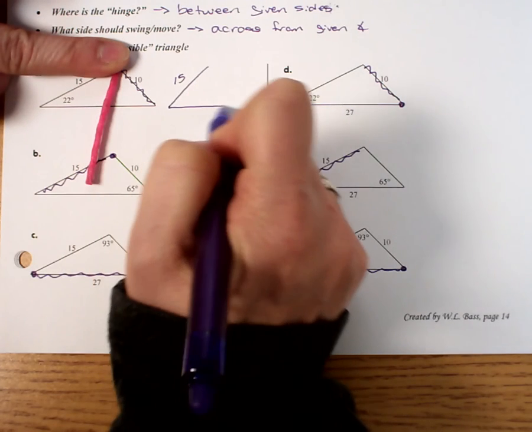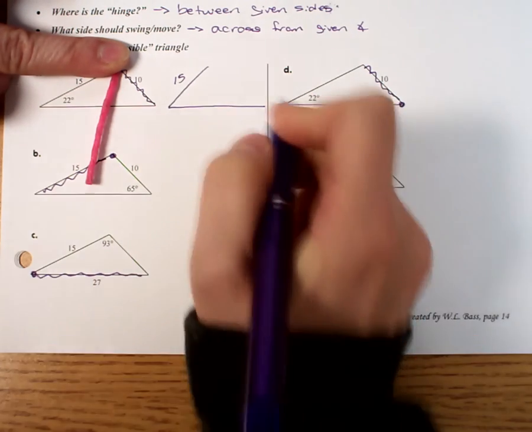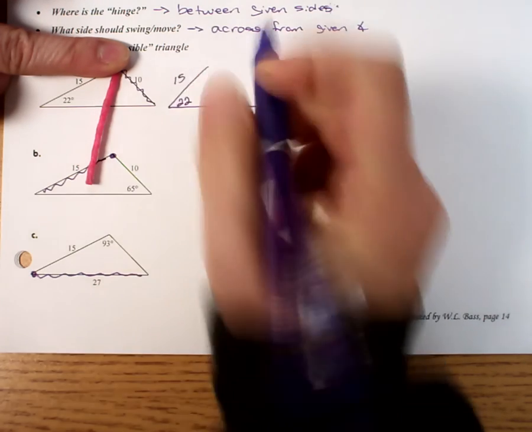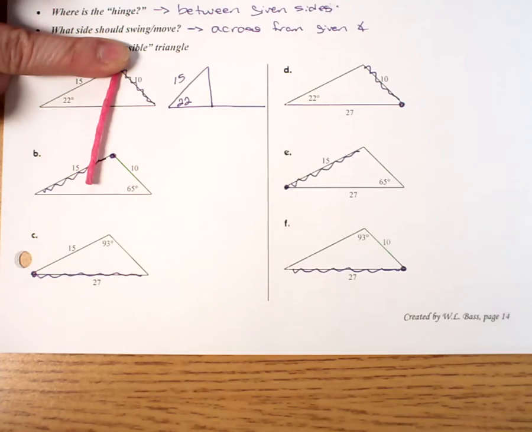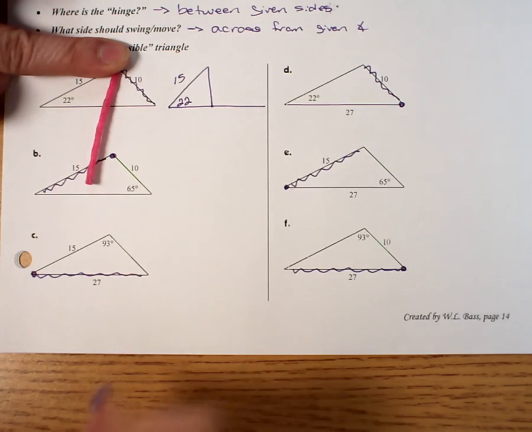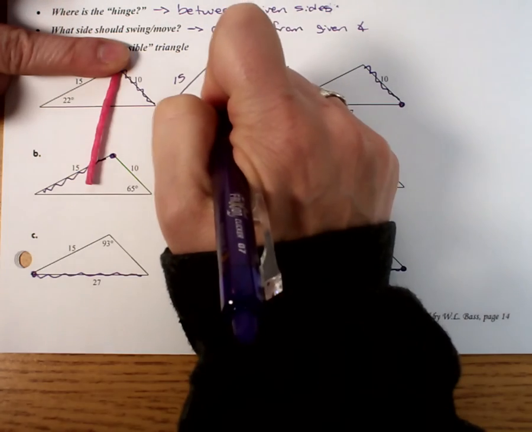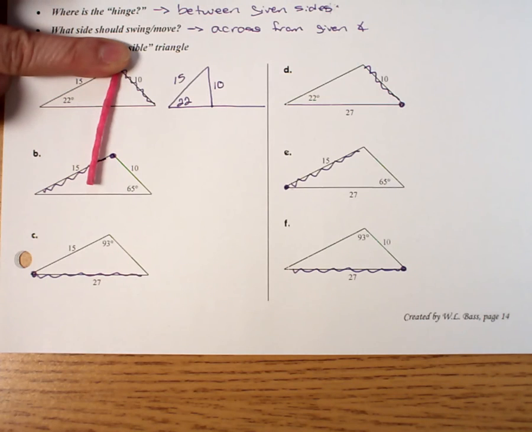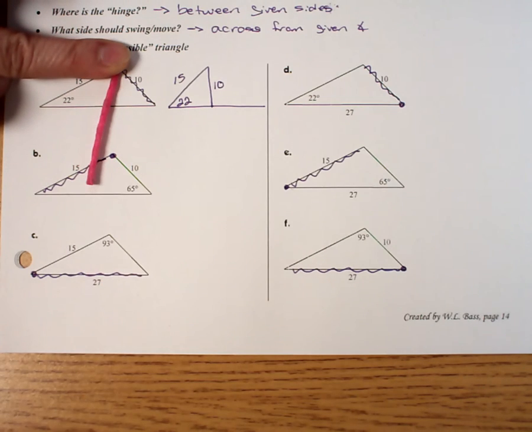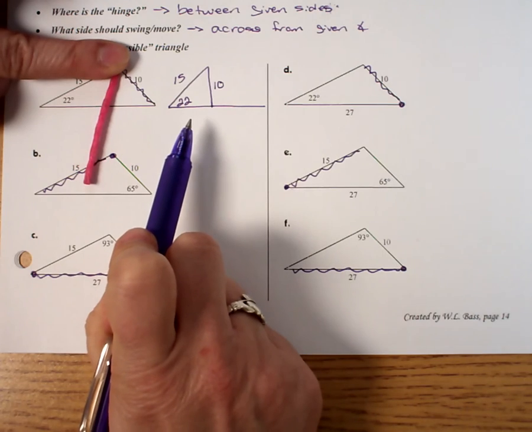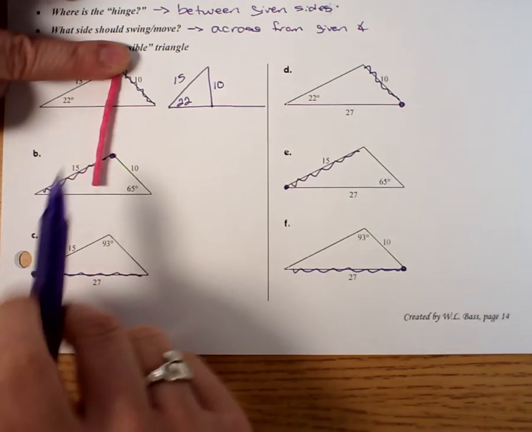So I'm going to redraw this and let it go really long. Then I draw the wiki stick straight down. This is not to scale and that's perfectly fine. I know it's created an isosceles triangle, so I put a 10 on it. This would be my potential second triangle, drawn horribly not to scale, which is perfectly fine.